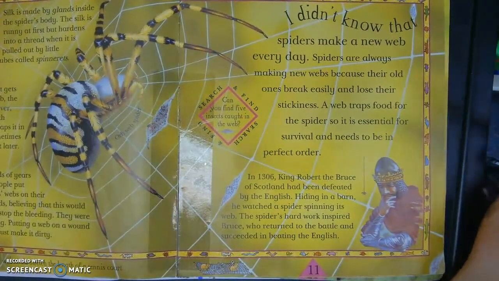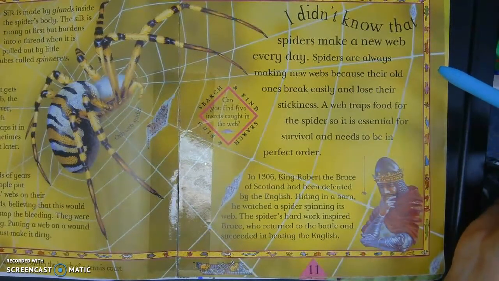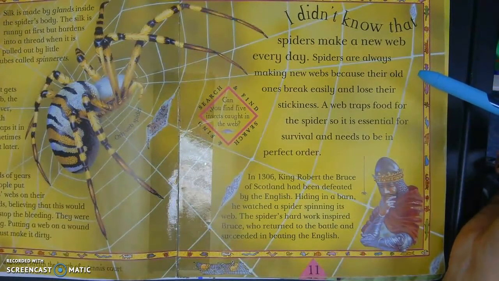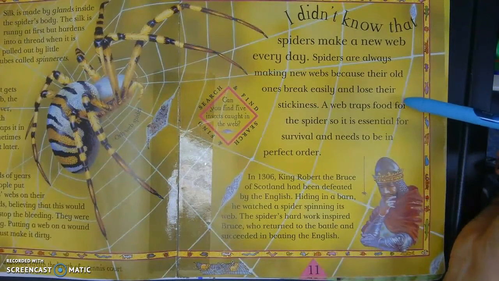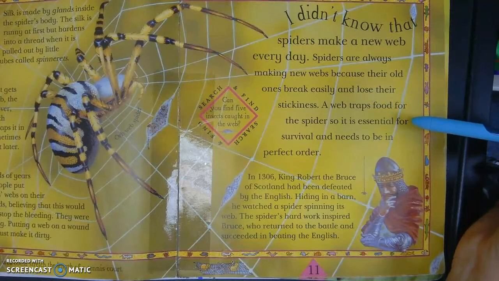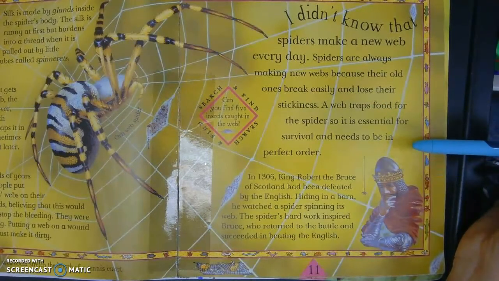I didn't know that. Spiders make a new web every day. Spiders are always making new webs because their old ones break easily and lose their stickiness. A web traps food for the spider, so it is essential for survival and needs to be in perfect order.